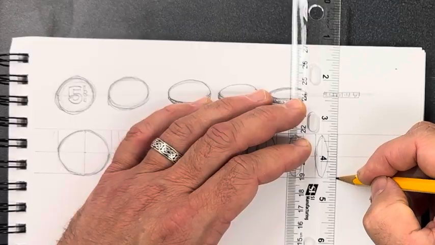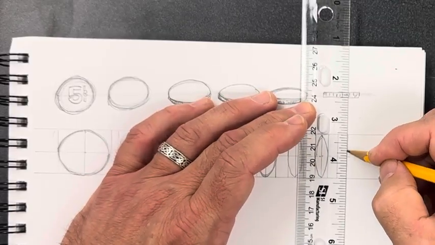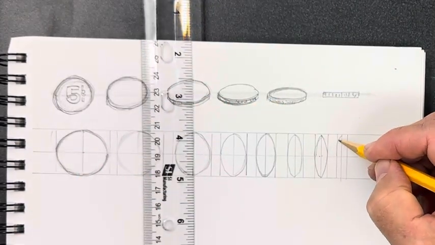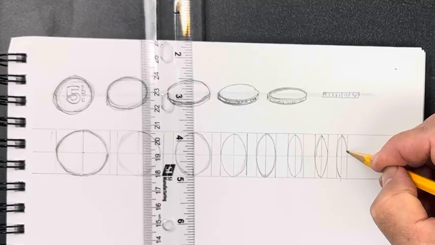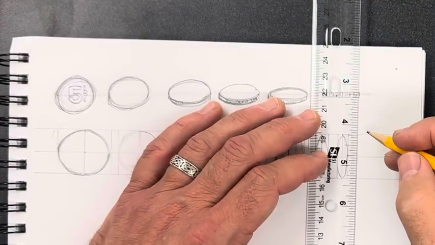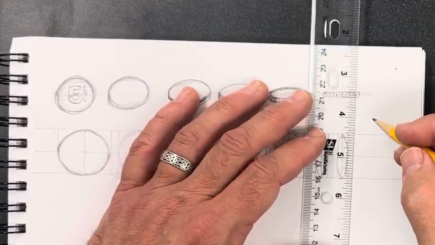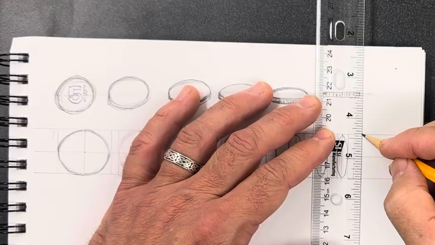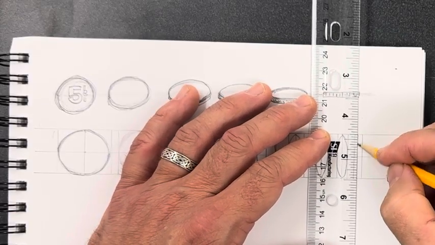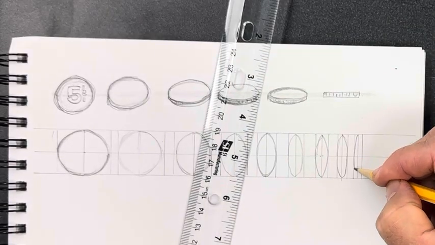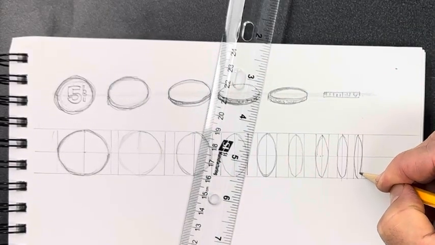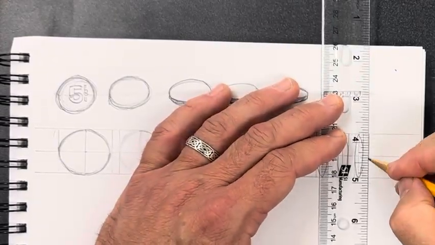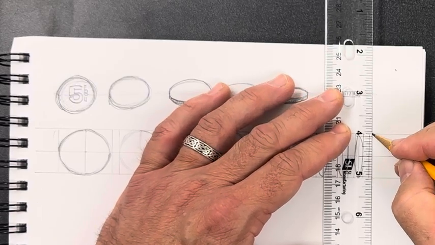All right, 2 more. Okay, then the last one. Oh, maybe 3 more. Let's do more variation here. All right, and the last one's just going to be the side of the coin.